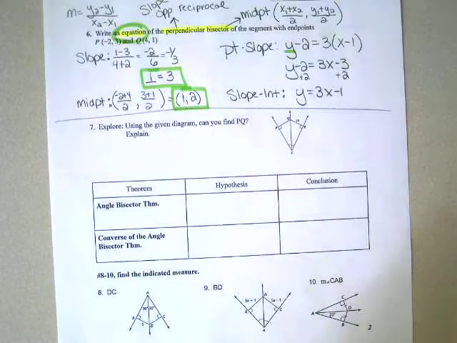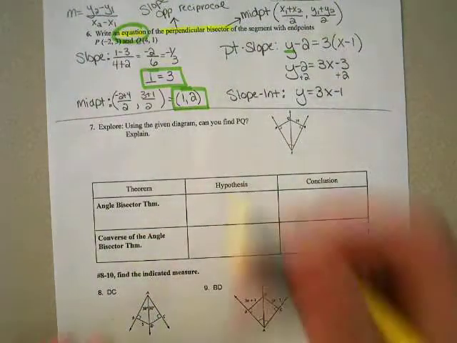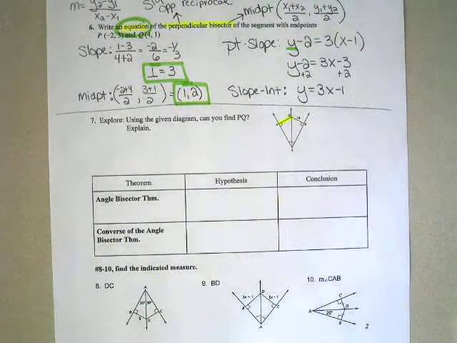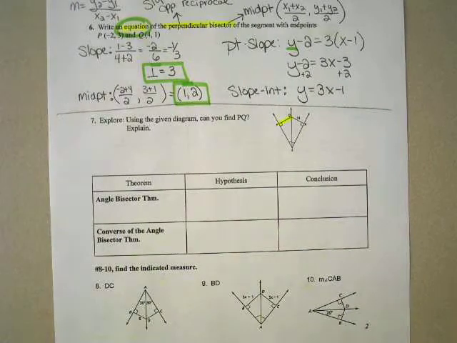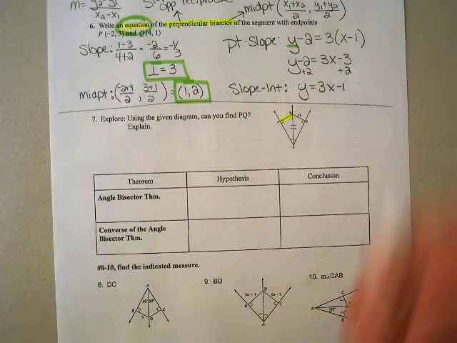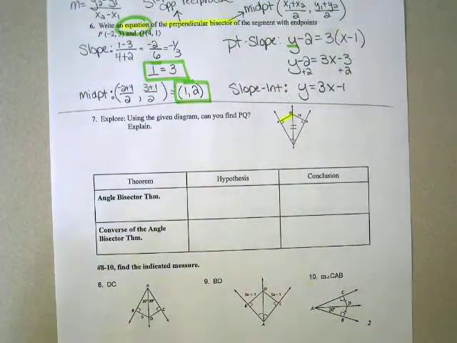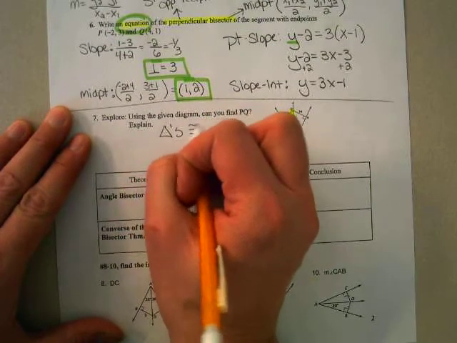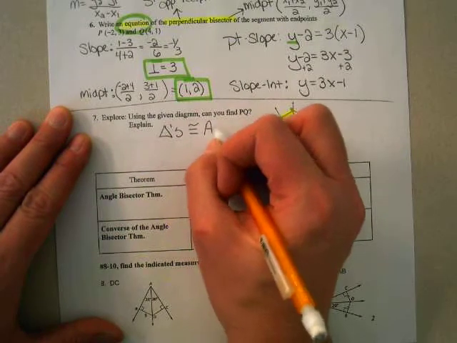Help me out here. PQ. Is this still side angle side, HL? But that's what we did on the other page, and there's a 90. So what do they give us now? Angle, angle, side. Remember, you don't want AAA. AAA is not going to show they're congruent. So in this one, the triangles are congruent by angle, angle, side.